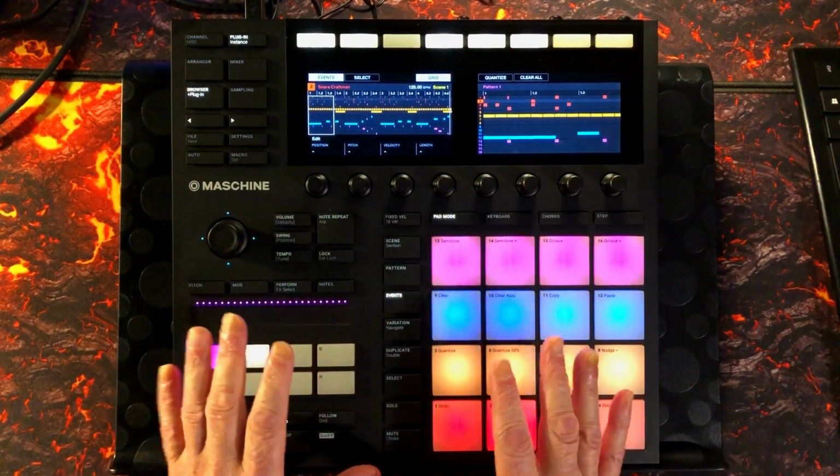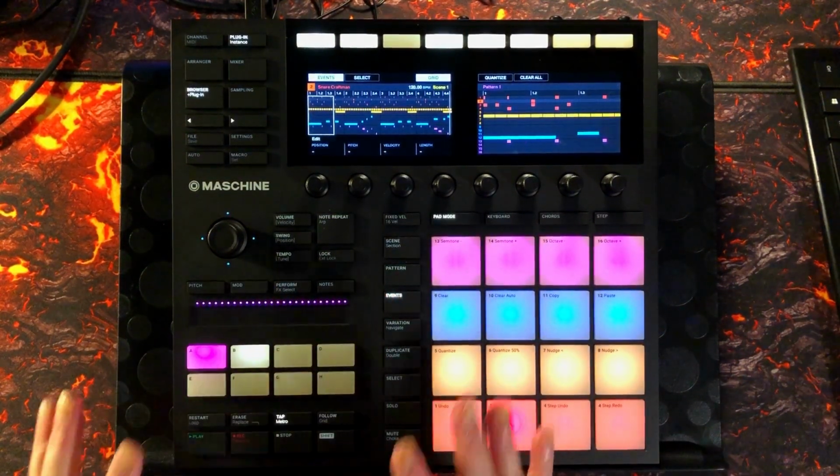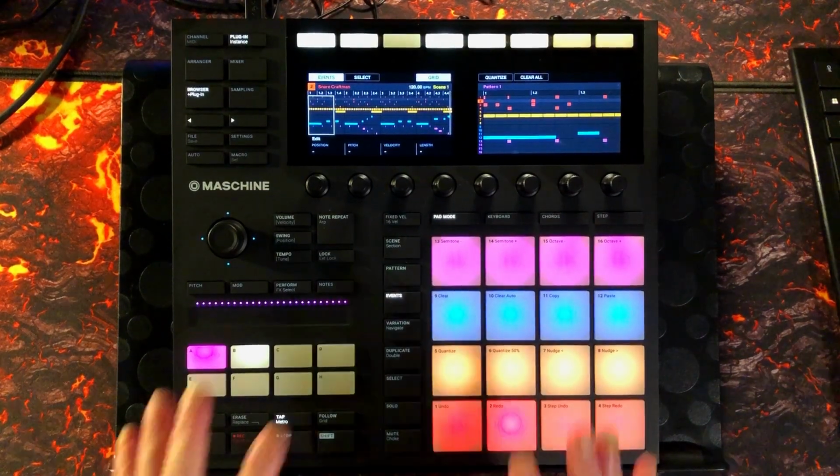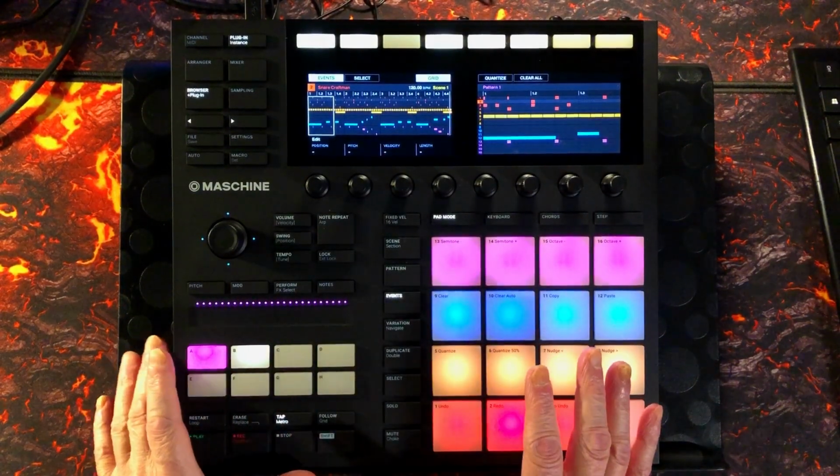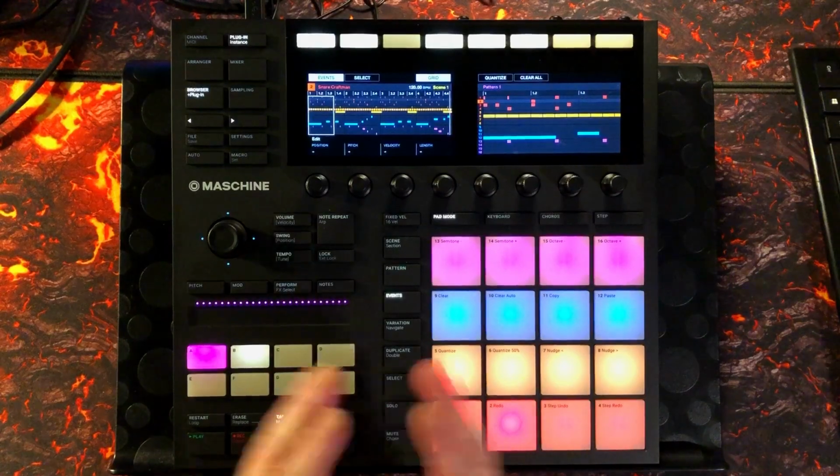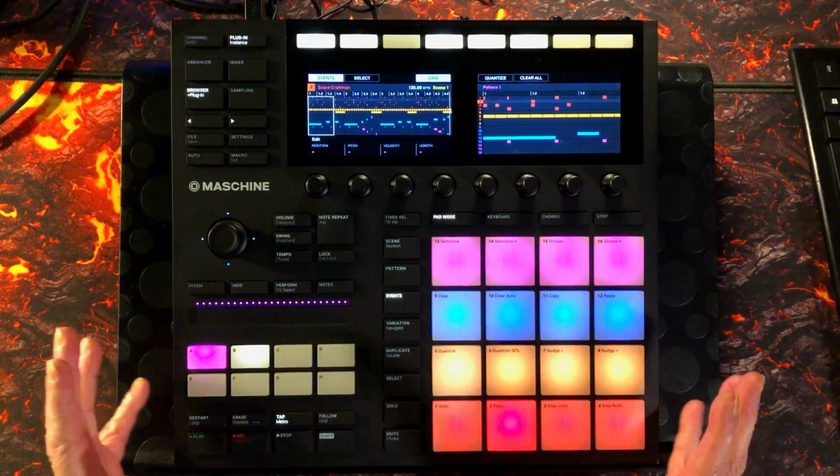Today we are going to be taking a look at lock states and how brilliant they are for your music and why you should definitely learn how to use these. They're going to make your life super fun and they're really easy to use as well.